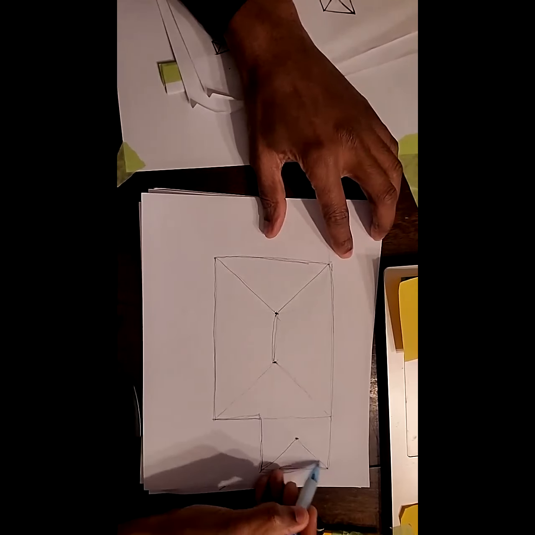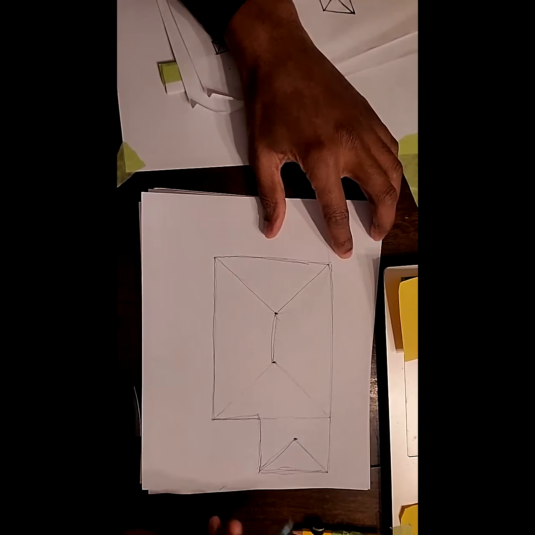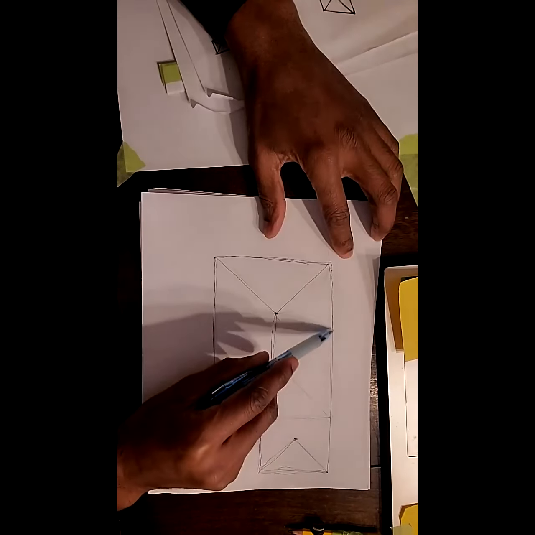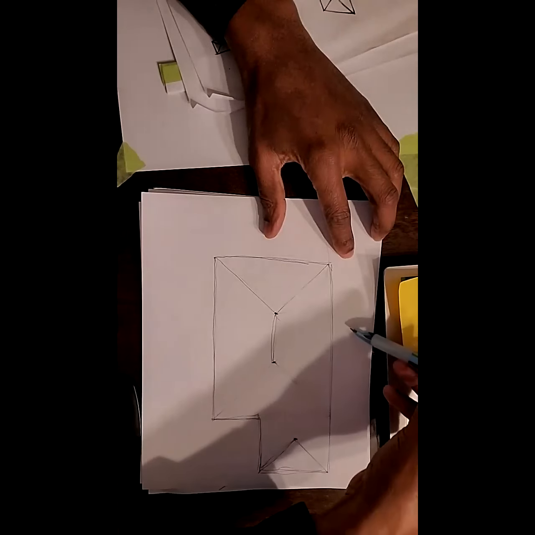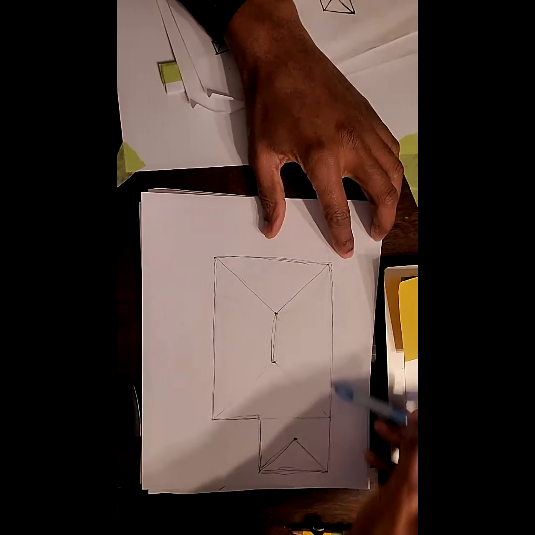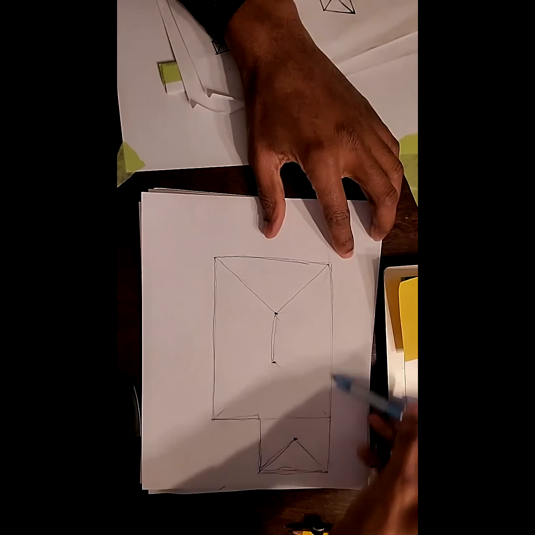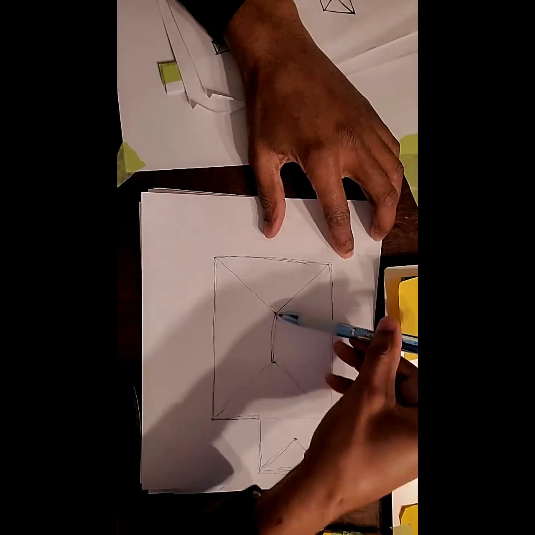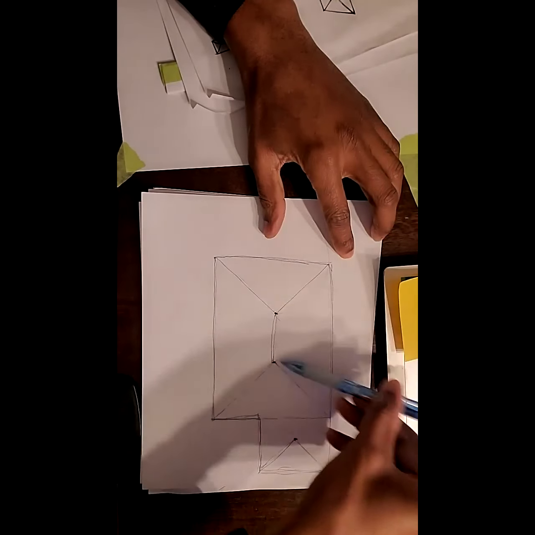And of course, we remember that the ridge must always be parallel to the longer side. Yeah. The ridge must always be parallel to the longer side. Very important.